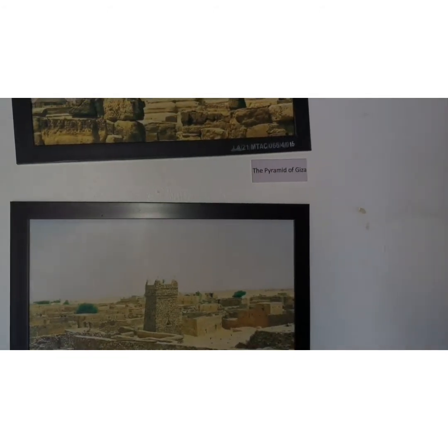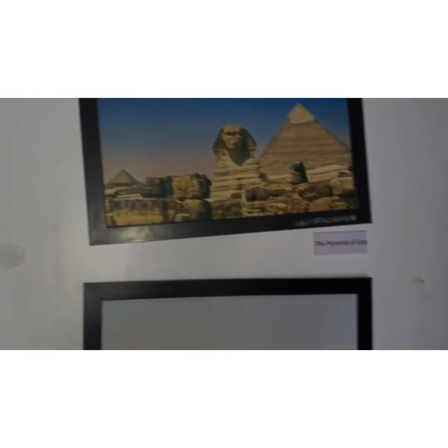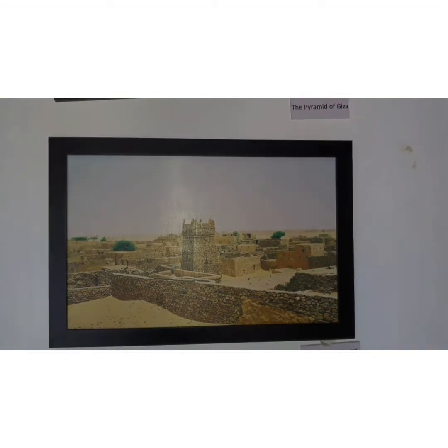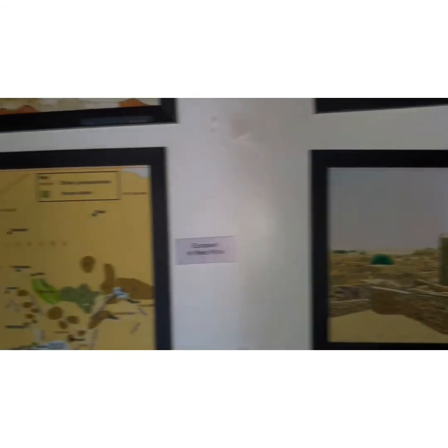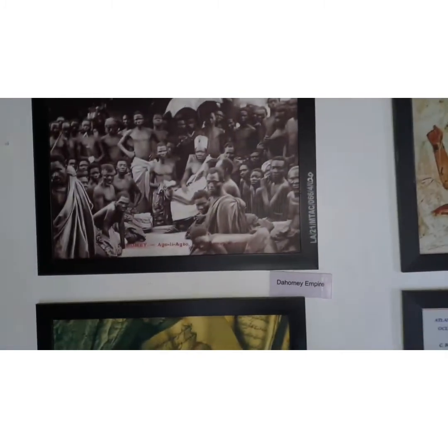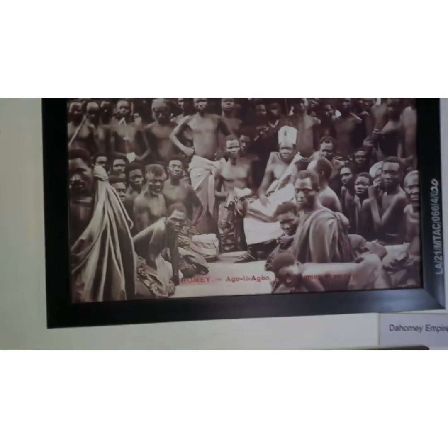So that's the pyramid of Giza, that's in Egypt. Yeah, you can see that. That's the phoenix head. You can see all that. So what else are we looking at? Yeah, the Egyptians. This is Dahomey Empire. Dahomey Empire was the place. It's current Benin Republic, right?